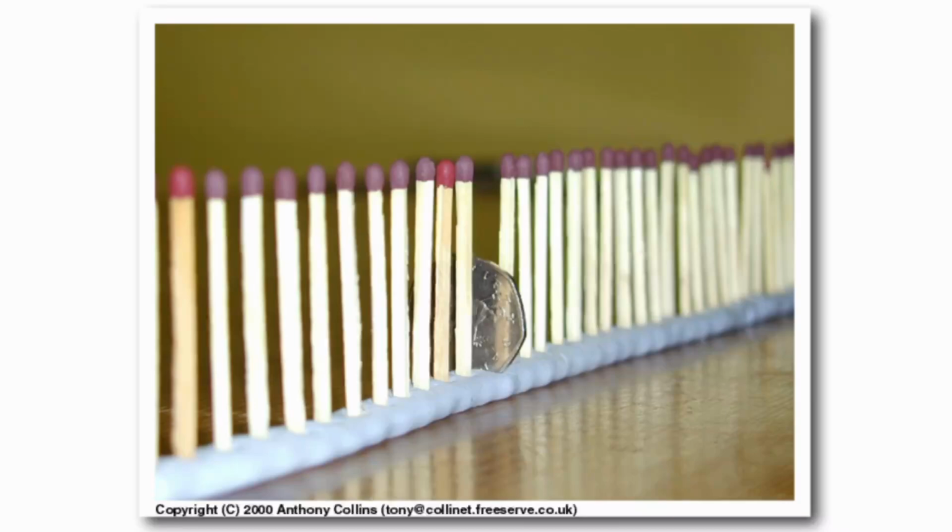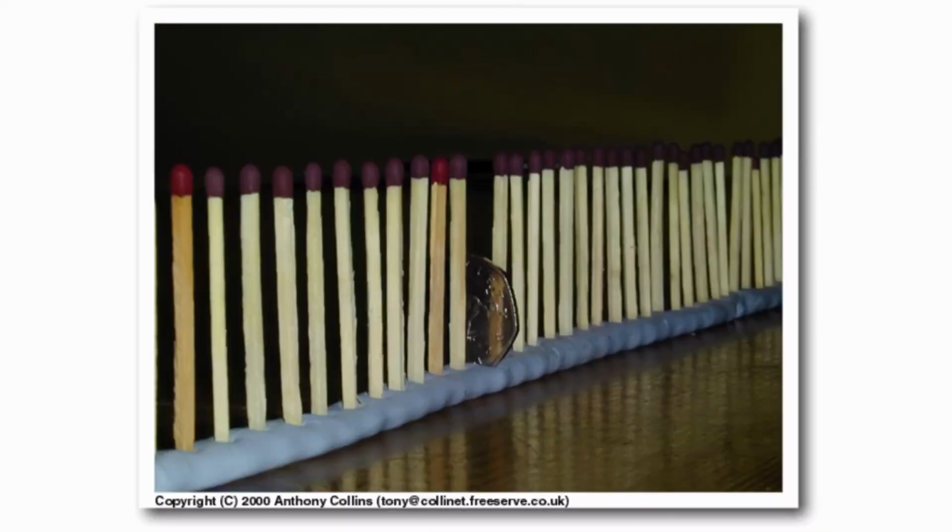But it's trying to show you what happens with depth of field, right? This is a very narrow depth of field. This is a much wider depth of field, or a longer depth of field. You see how all the matchsticks are in focus and the coin is in focus and all that kind of stuff? Only the ones that go way out tend to be out of focus.